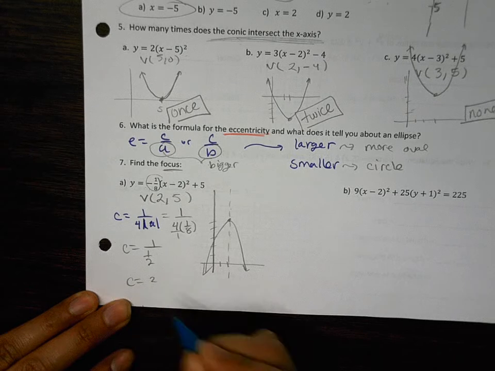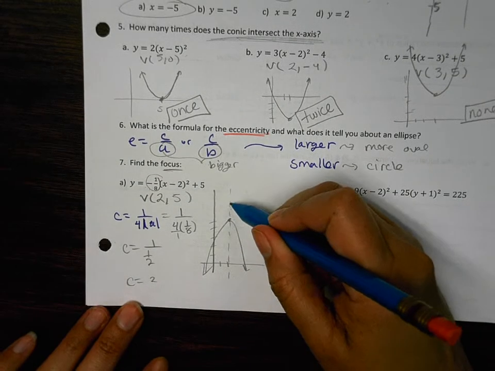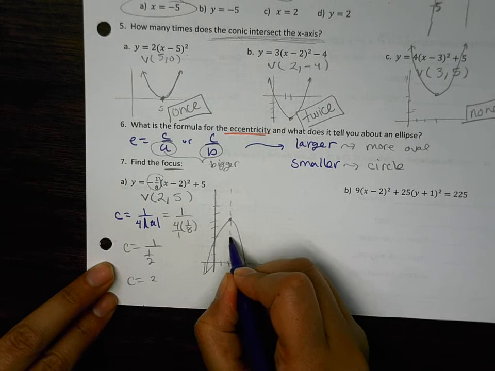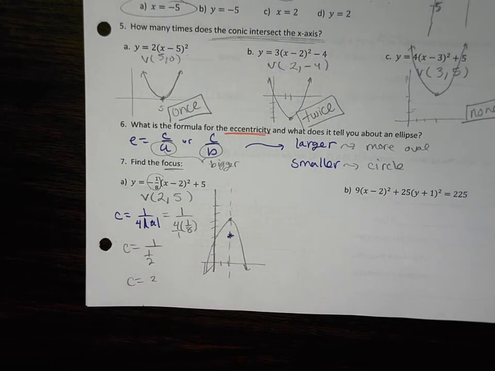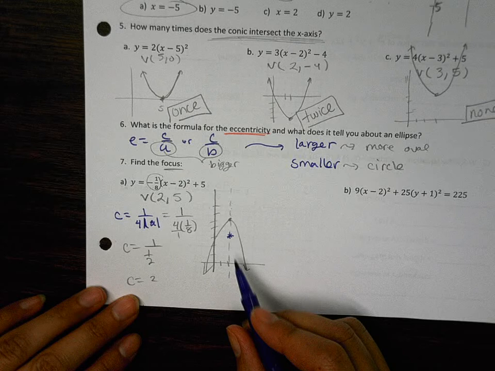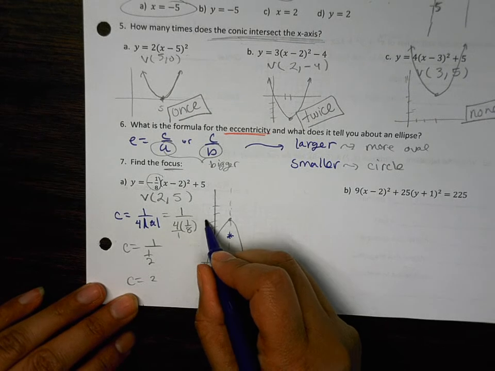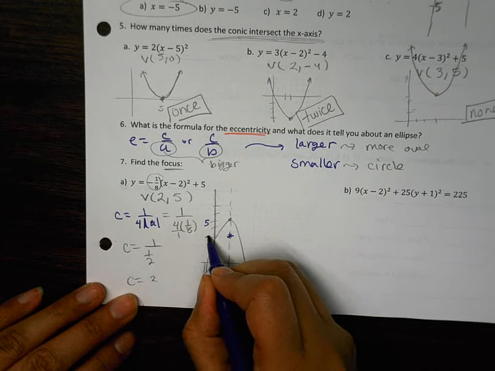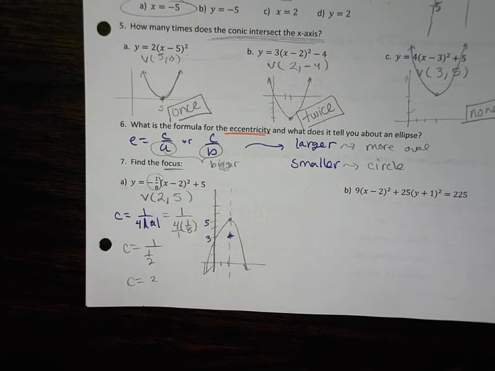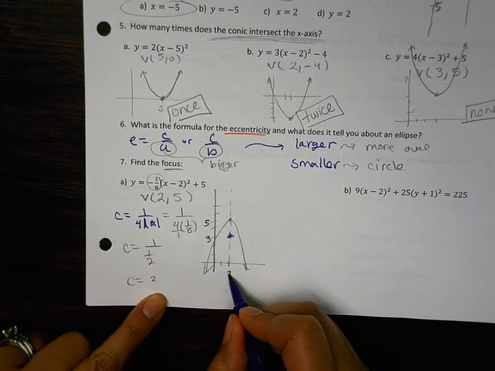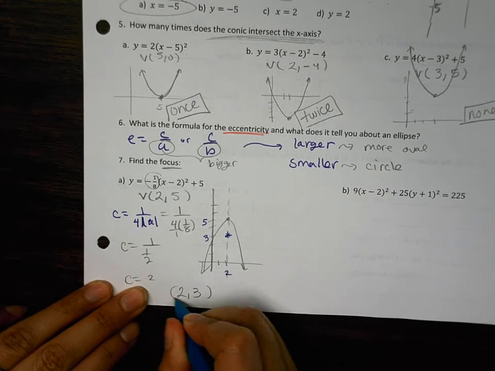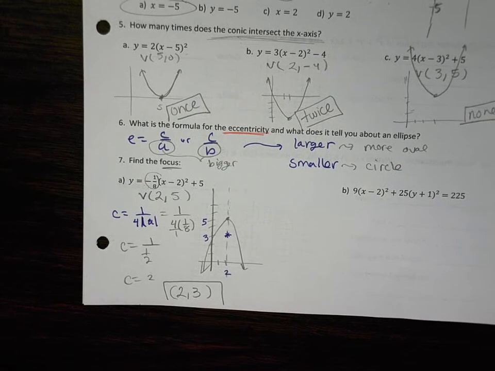Do you guys agree? Yes. So I'm going to go up 2 or down 2? From the vertex in this picture, I go down 2, and that point right there is my focus. So originally it was 1, 2, 3, 4. It was up 5, and I just went down 2. What x or y value is that? 3. So what is my, it's a 2. 2, 3? 2, 3. And parabolas have only one focus all day, every day. Questions?